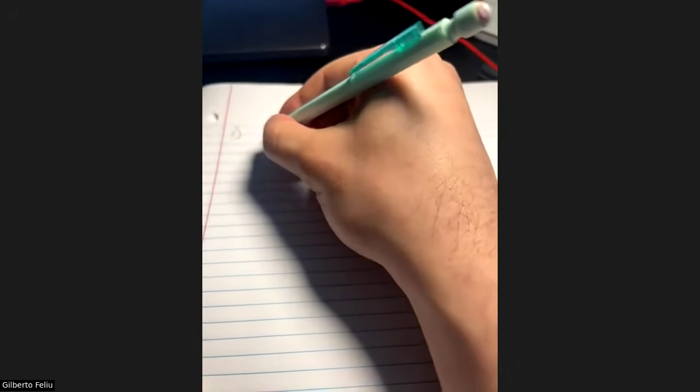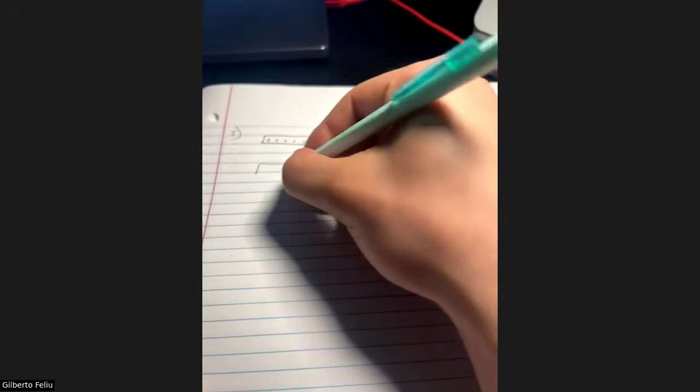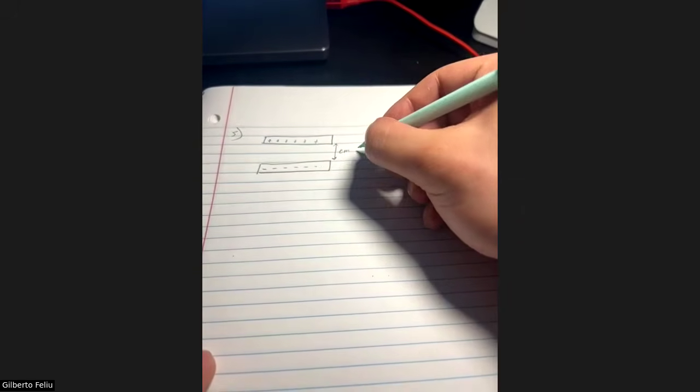You have this positive plate, and you have a negative plate. And, okay, you have this separation of 1 centimeter. So, to reduce headaches, SI units again, that'll be 0.01 meters, right?